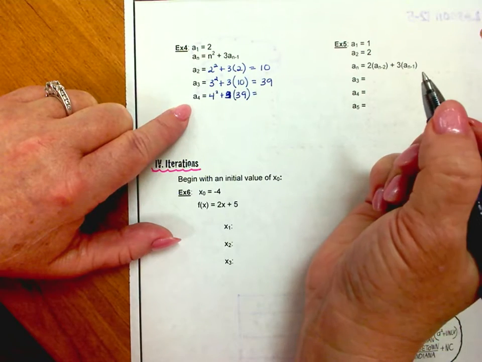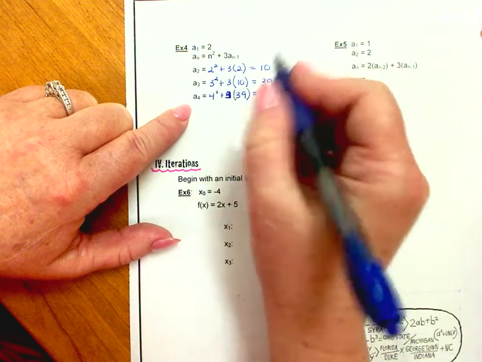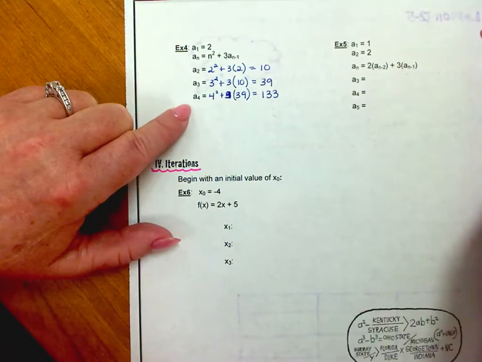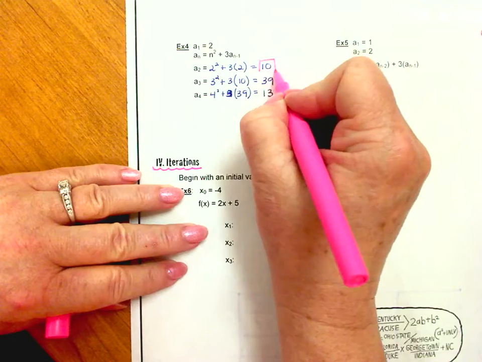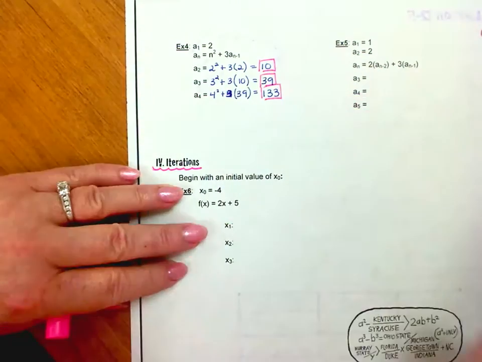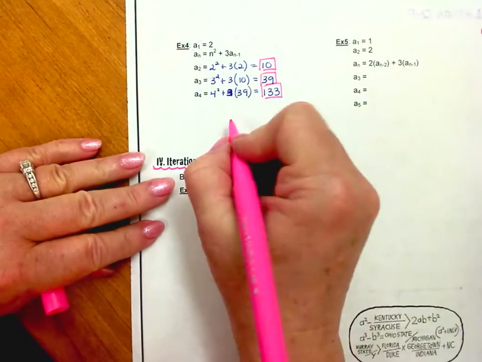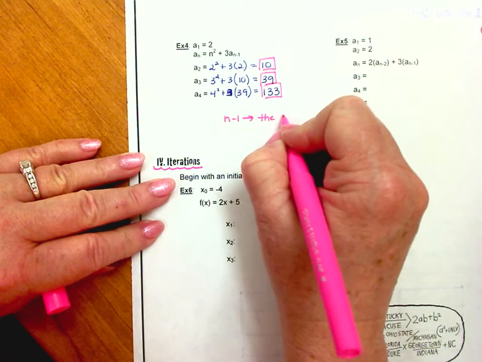Okay, and that's going to be 3 times 39 plus 16, which is going to be 133. Okay, so to find this sequence, you take the term number squared and 3 times the last term. N minus 1 is always the last term, or the term before.